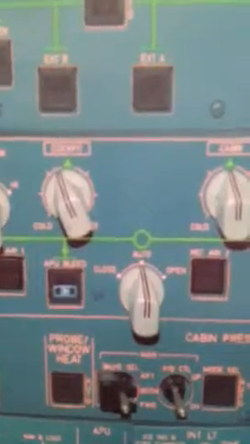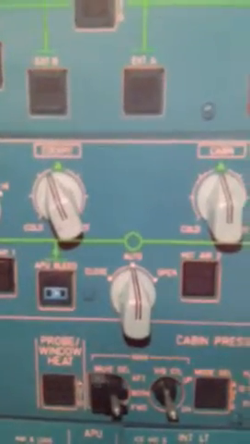3. Zone rotary selector. 12 o'clock position 24 degrees. Cold position 18 degrees Celsius. Hot position 30 degrees Celsius.